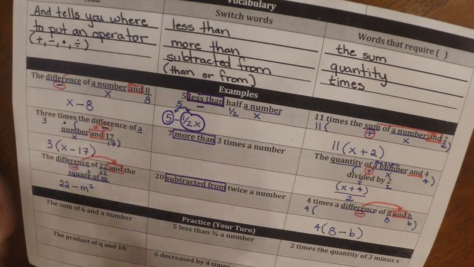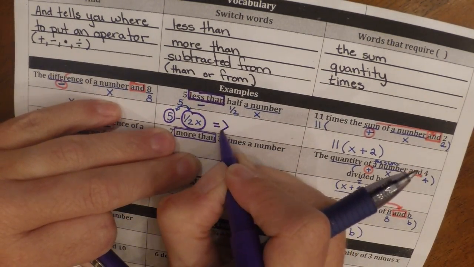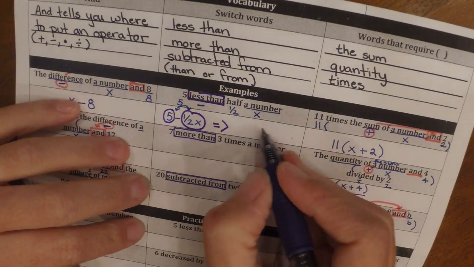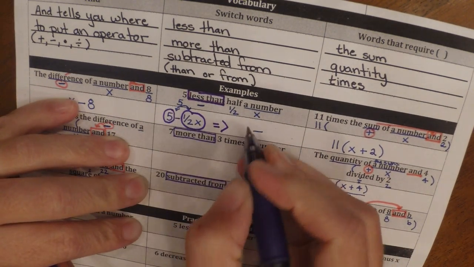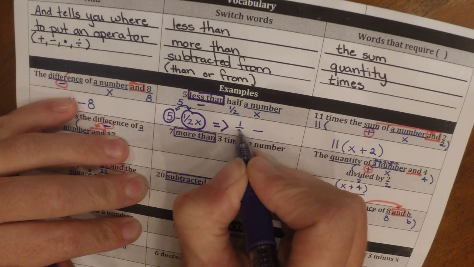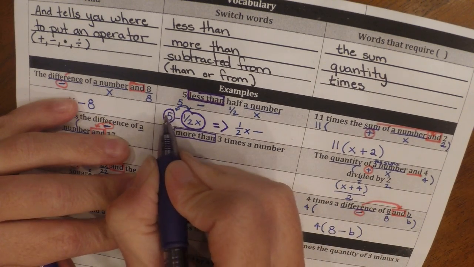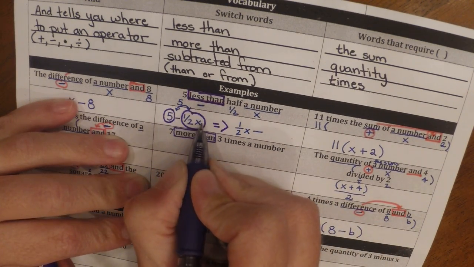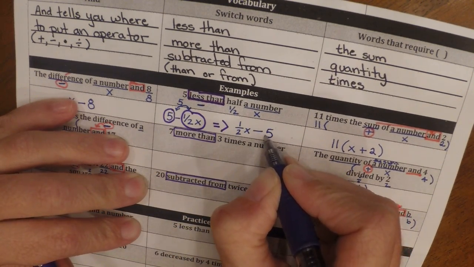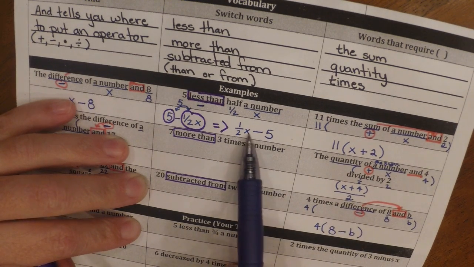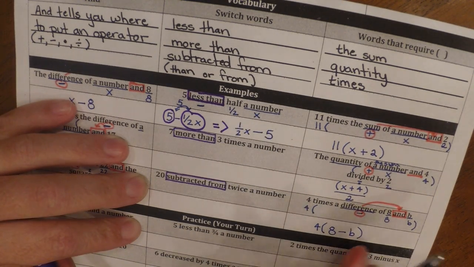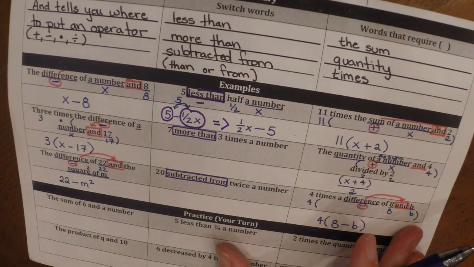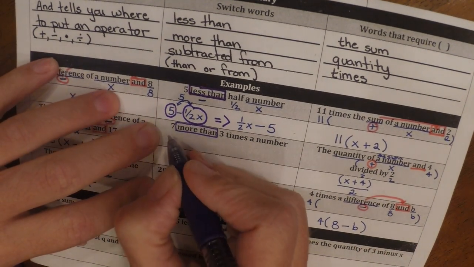So I'm going to leave it the same, the minus sign, but I'm going to take this and flip it to the front. So I now have half x, and then I'm going to take this side and flip it to the back like this. So this is how you would translate 5 less than half a number. All right, so same thing. Let's look at the next one.